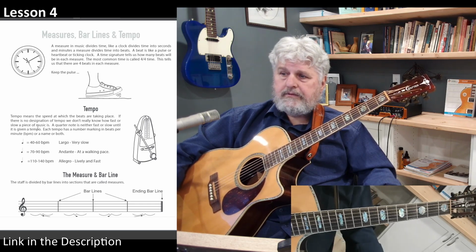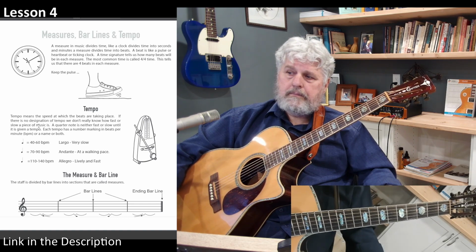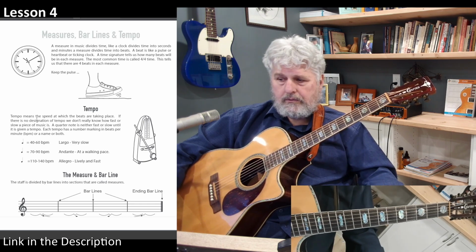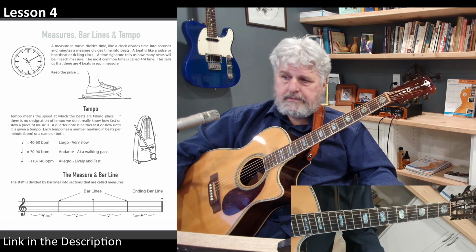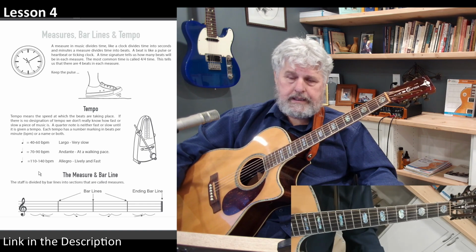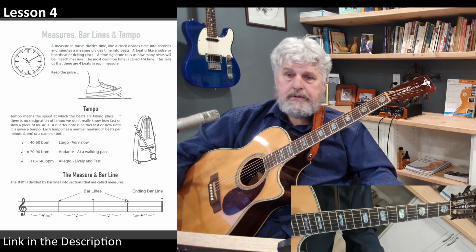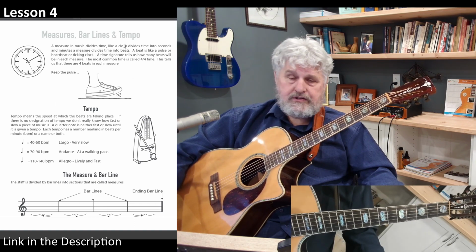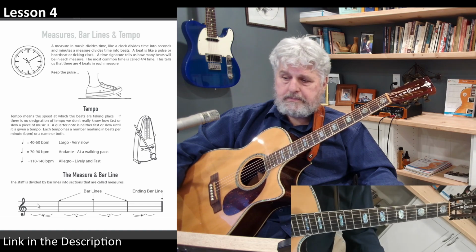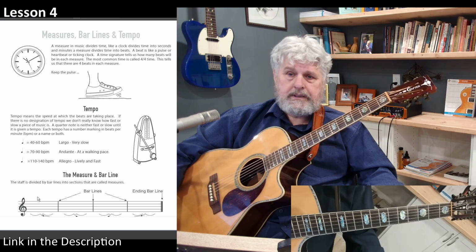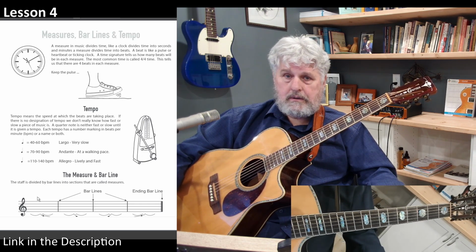Okay, that's a little bit of a talk about measures, bar lines, tempo, and this magic little thing called a metronome. There's some important terms here that have to do with the language of music, and so I would very strongly encourage you to learn these terms so you can speak this new language that you want to speak, which is not just the language of the guitar, but the musical language which the guitar speaks.